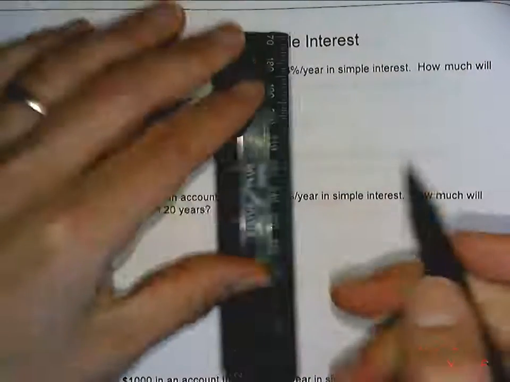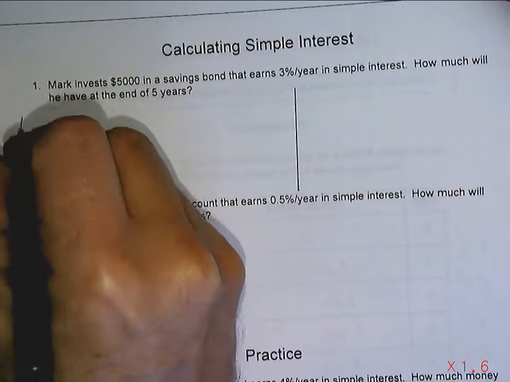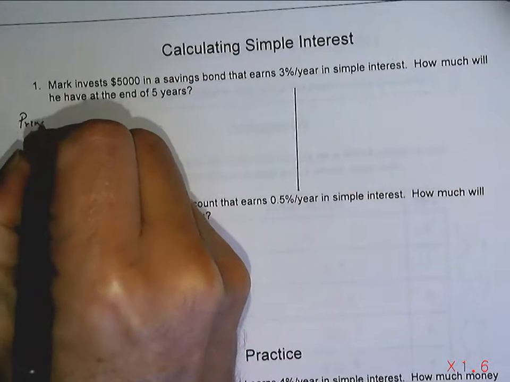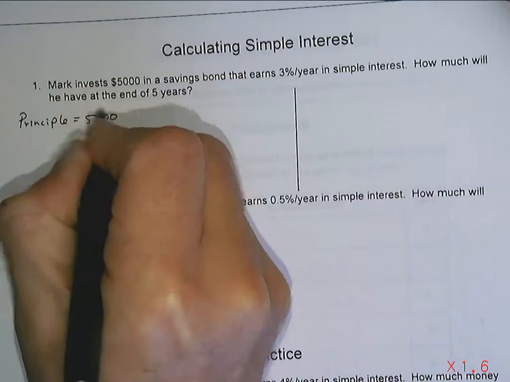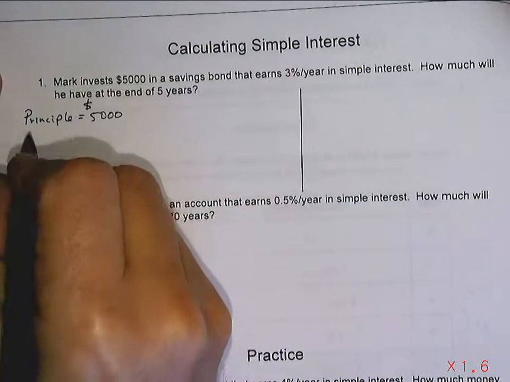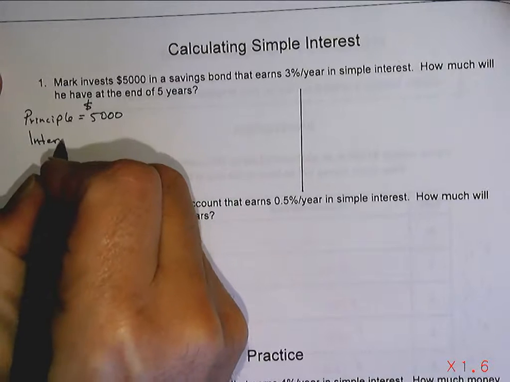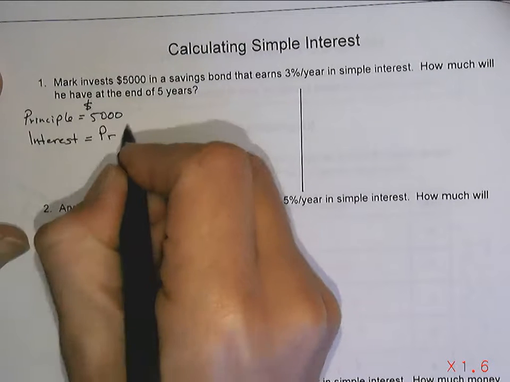I'm just going to draw a line down the side, and I'm going to show two different ways. Here's one way. We know that the principal equals $5,000. So if we wanted to figure out the amount of interest, we could simply use our formula, PR.